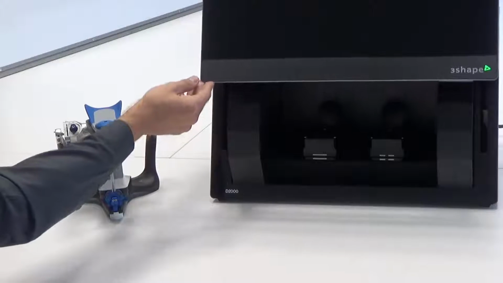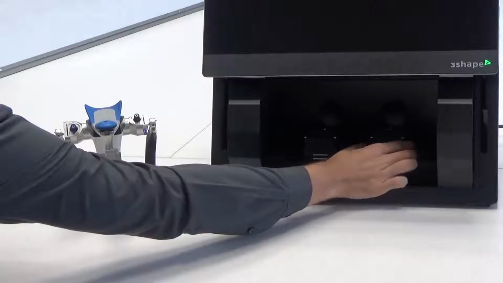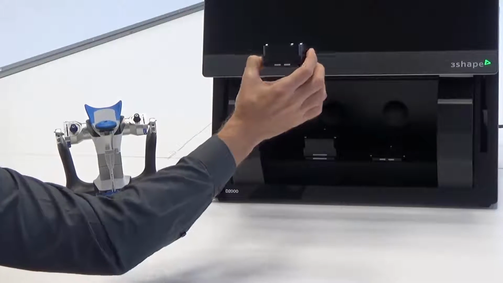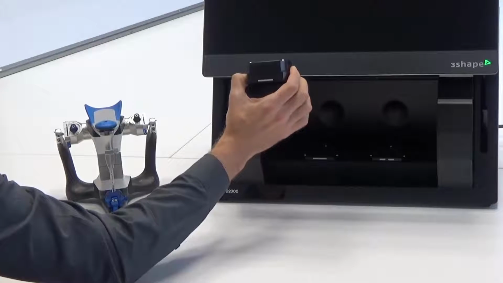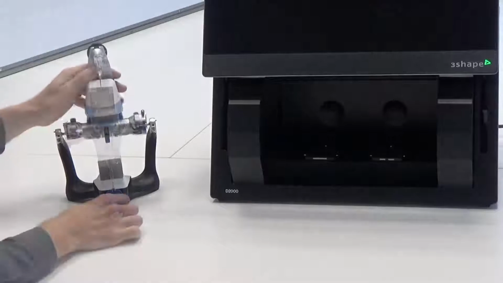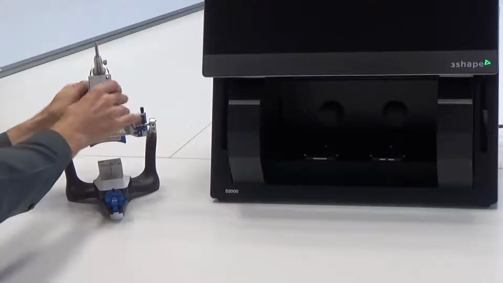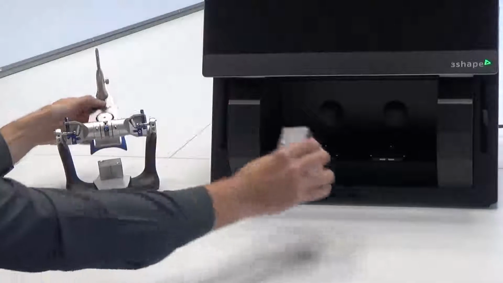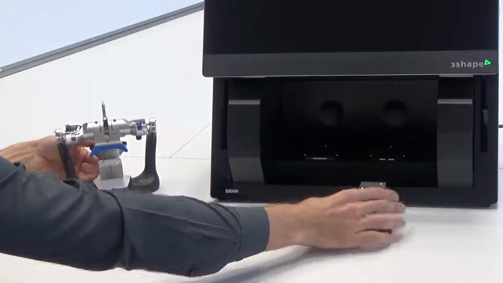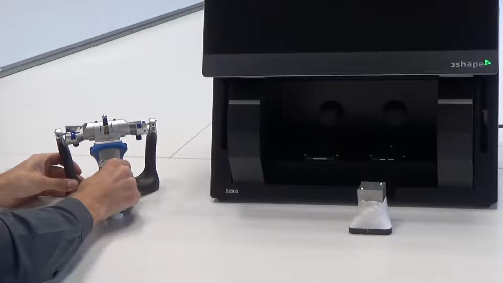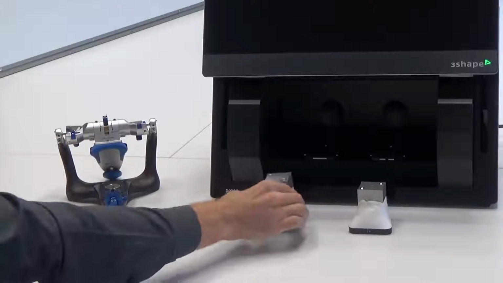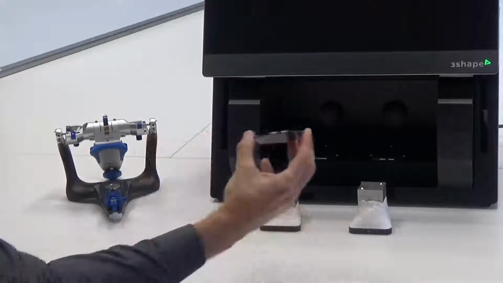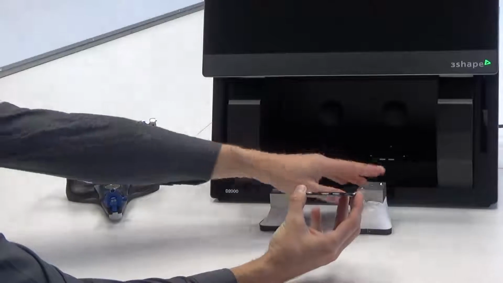Now open your scanner and remove its height adapters, or adapter if you do not use the D2000. Then remove both mounted parts of the Occlusal transfer calibration object from the articulator and set it on transfer plates for that articulator.